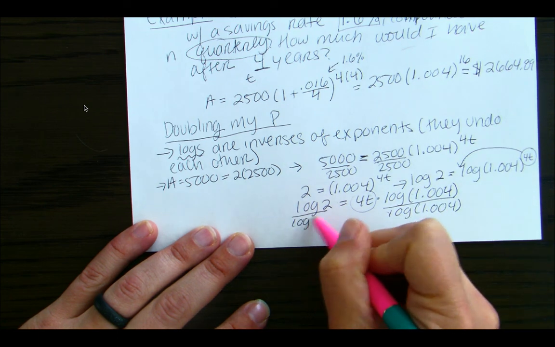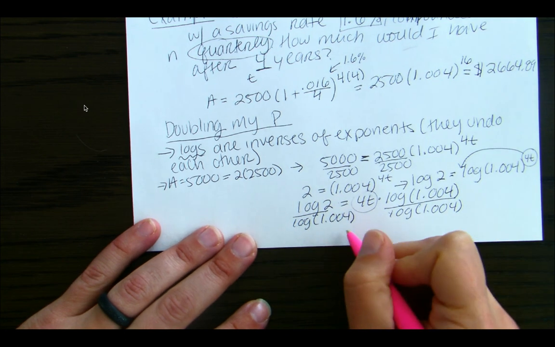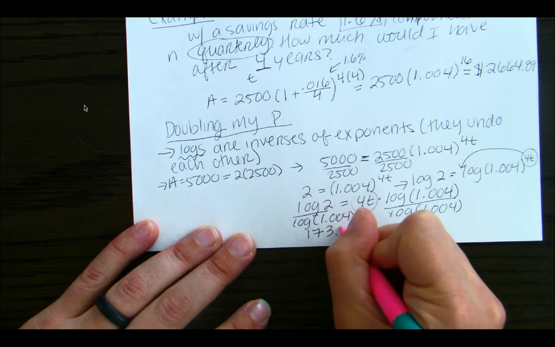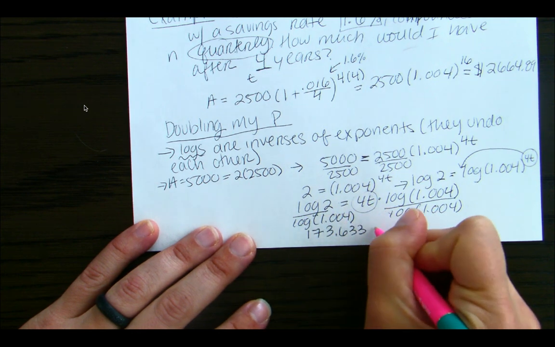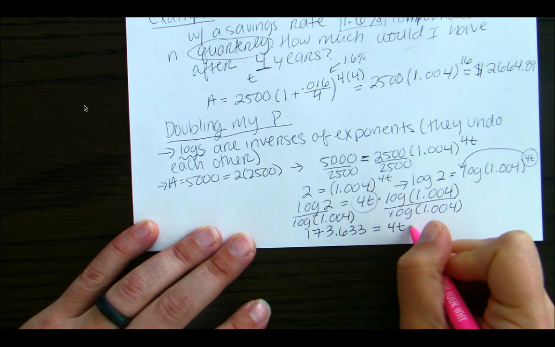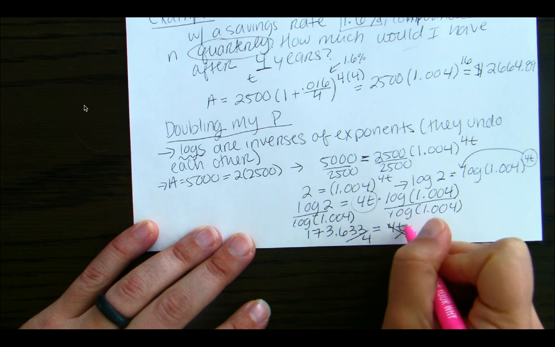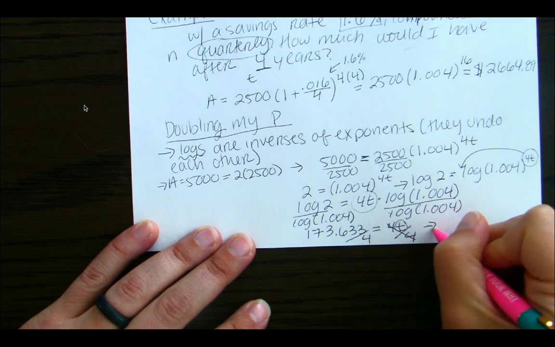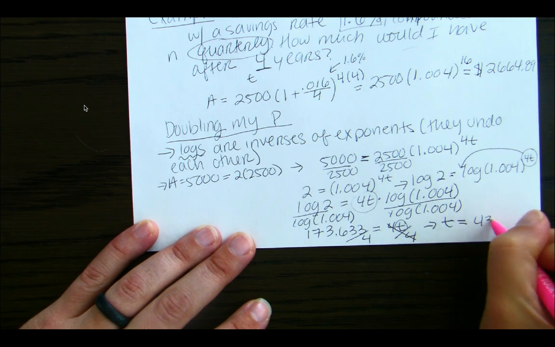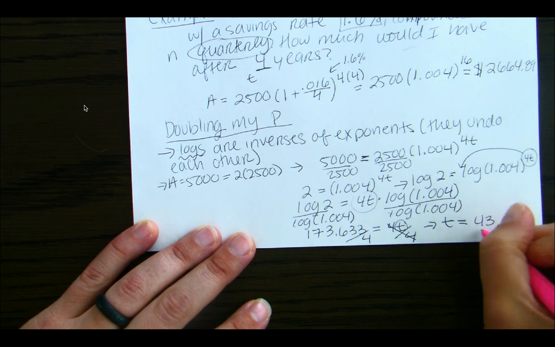So to get 4t by itself, I'm going to divide both sides by log 1.004. So then in the calculator, I get something along the lines of 173.633 is equal to 4t. From there, I would divide by 4 to get rid of the 4 on that side to get t by itself, and we'll find that t is equal to about 43.4 years or so.